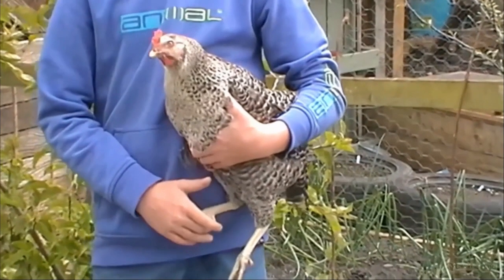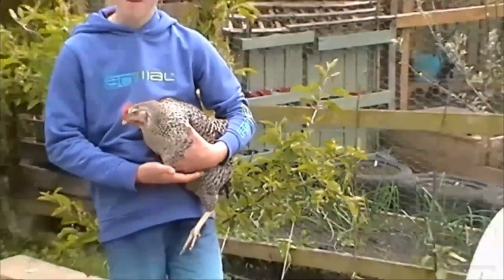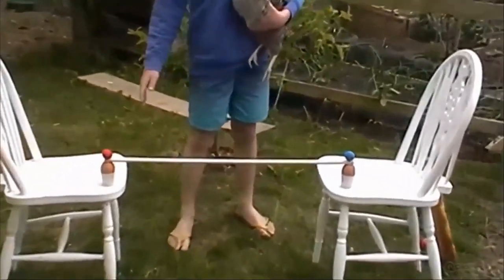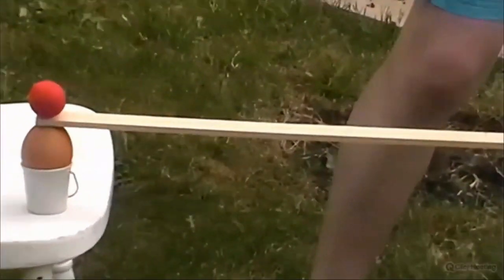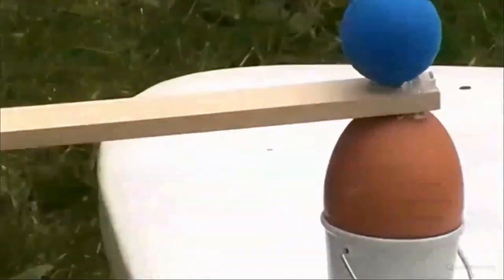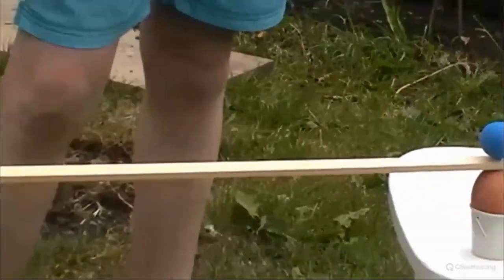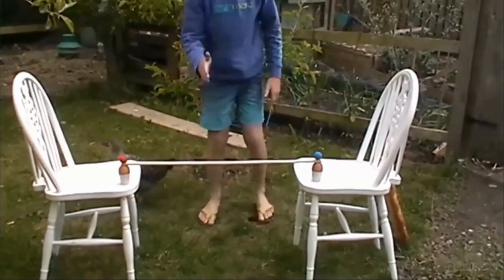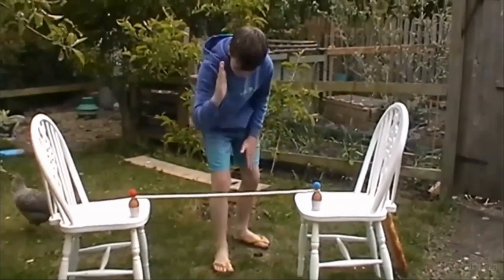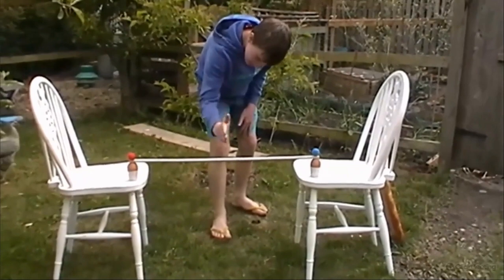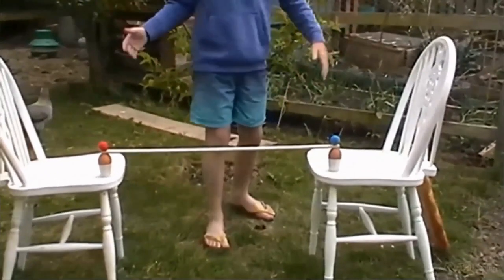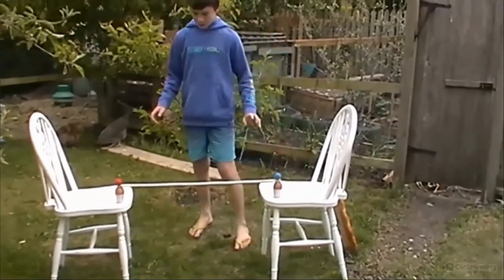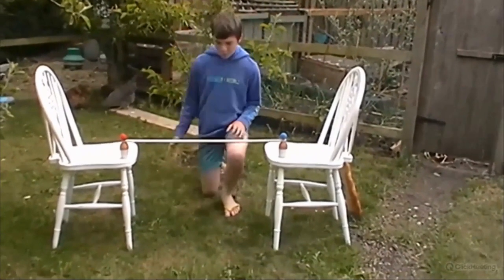This is our version of a very famous experiment. So we've got here 2 eggs, and then we've got a thin bit of wood here, and we've got 2 little balls on here. Right, so the question is, what would happen if I was to hit this dead in the centre here? What would happen? Right, so there. So this is the answer. So what would happen when I hit this as hard as I can?